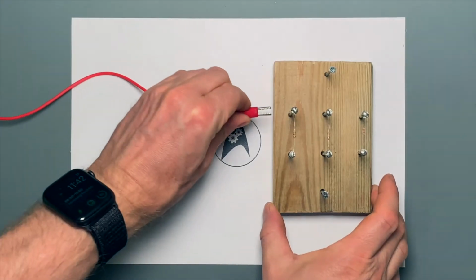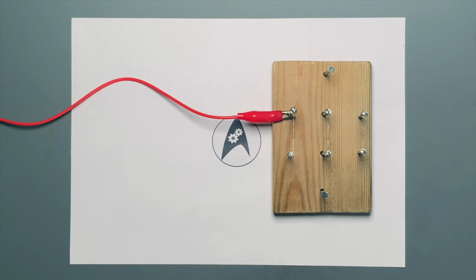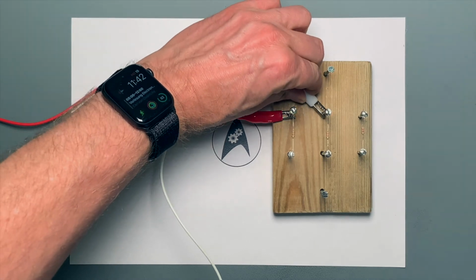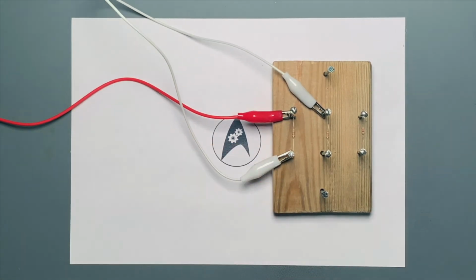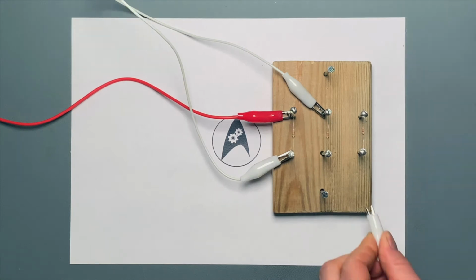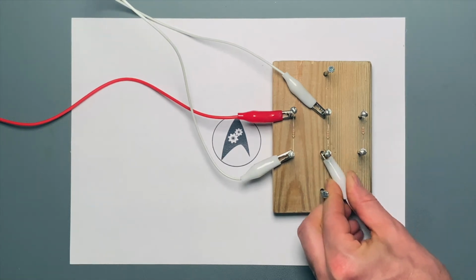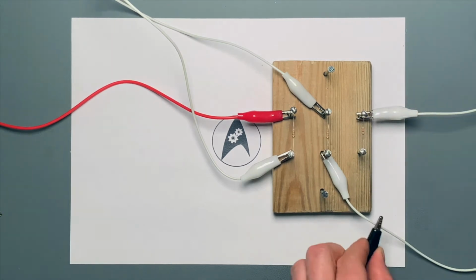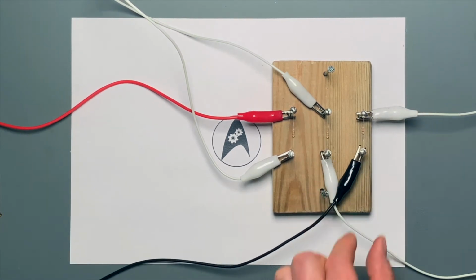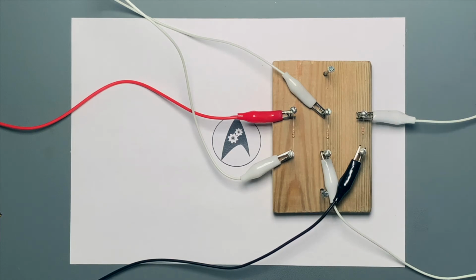To do this, we first connect the red cable leading to the voltage source with the upper end of the first resistor, and then we connect the upper end of the resistor in the middle to the lower end of the left resistor using a white crocodile clip, which connects them in series. And then we connect the lower end of the middle resistor to the upper end of the right resistor, and finally we need to connect the black wire which leads back to the voltage source to the lower end of the right resistor, so that the circuit is closed again.